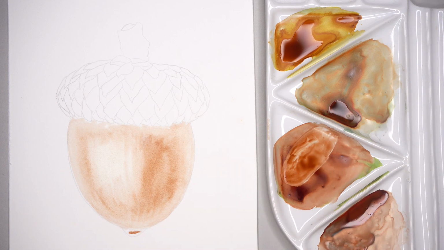Painting the very lower tip of this acorn with a fine tip brush. There we can go a little bit darker because we can straight see that that little tip at the bottom part is much darker than the base of the acorn body.